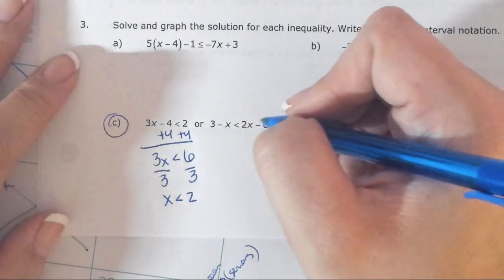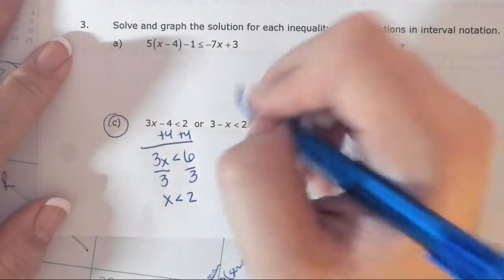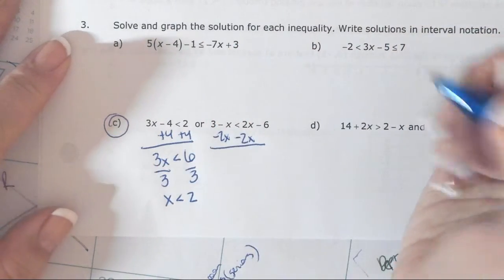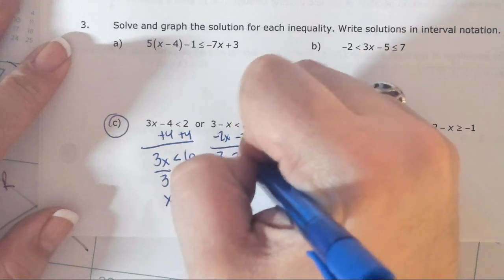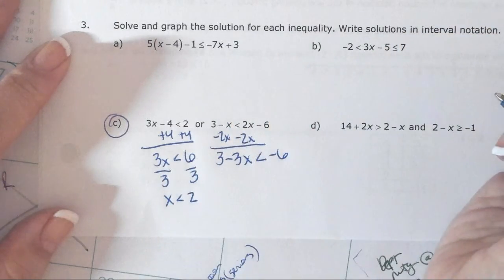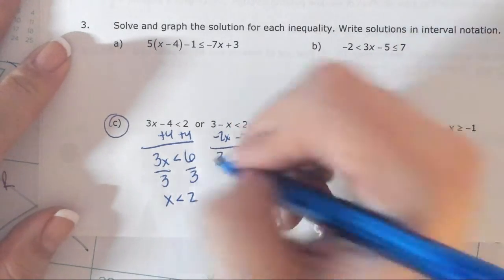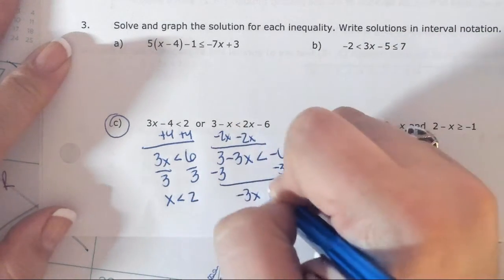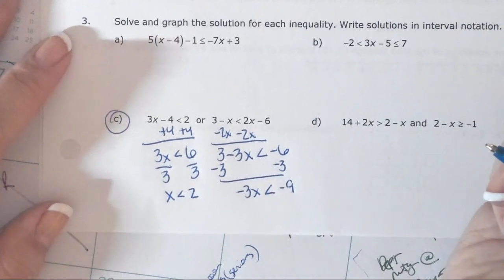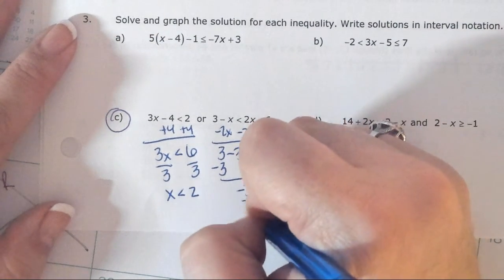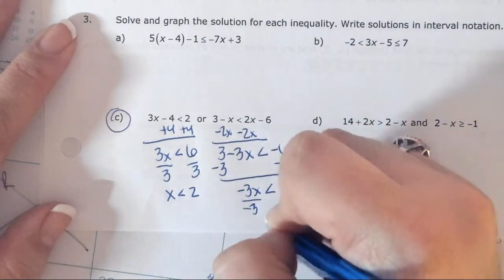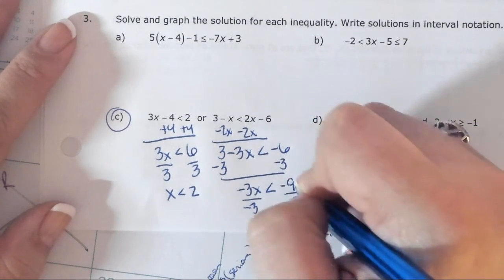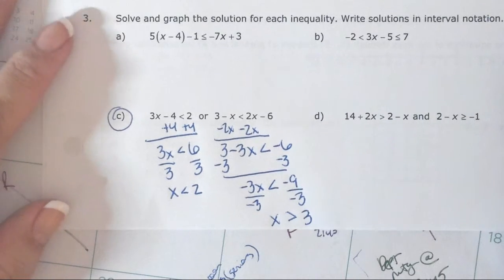Okay, on this side, this is where the x being on the left-hand side comes into play. We're going to move the 2x over to the left with the other x. So we get 3 minus 3x is less than negative 6. We have to move this 3 that's in front over to the other side, so we're going to subtract that. So we get negative 3x is less than negative 9. And my last step is to divide. Anytime I divide by a negative, remember I have to flip this inequality symbol. So we're going to get x is greater than negative 9 divided by negative 3 is a positive 3.